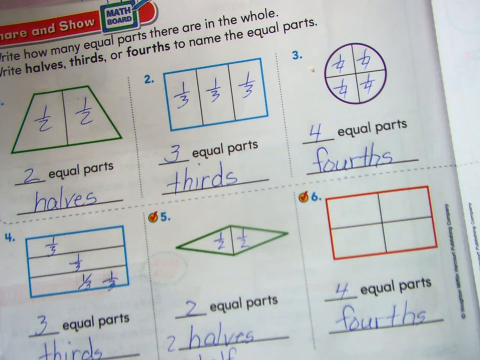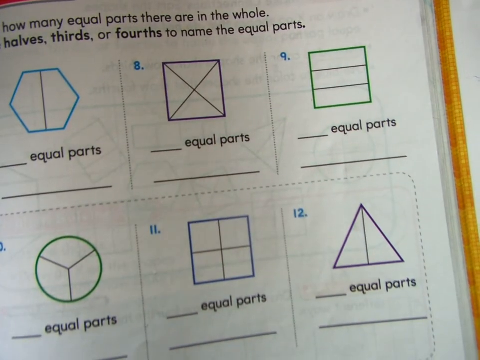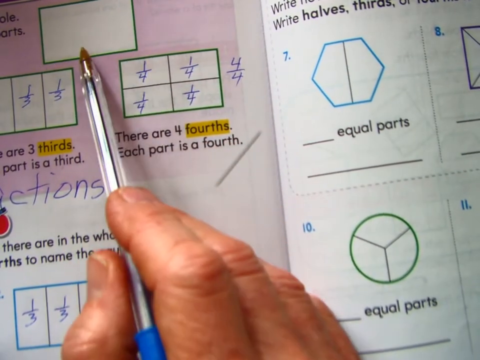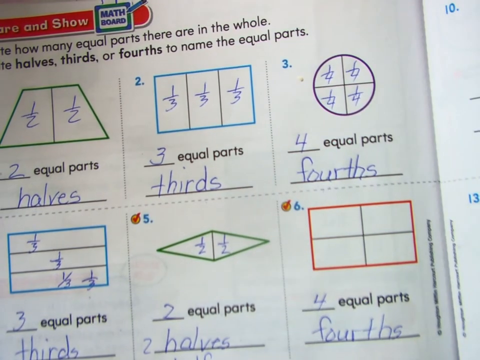No. You can do a square like that. You can't do a rectangle like that. They don't come out the same. And I'll show you. Here's a square over here on the other page. See how they did it with an X? But you can't do a rectangle like that. If you do a rectangle like that, this triangle will not be the same as that triangle. So don't be tricked into doing a rectangle with an X.